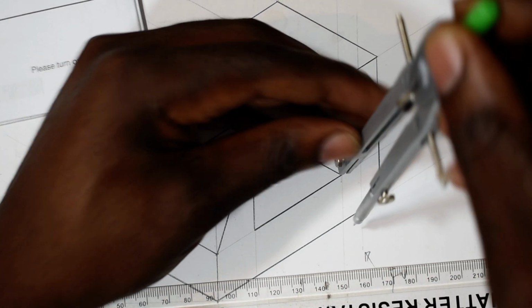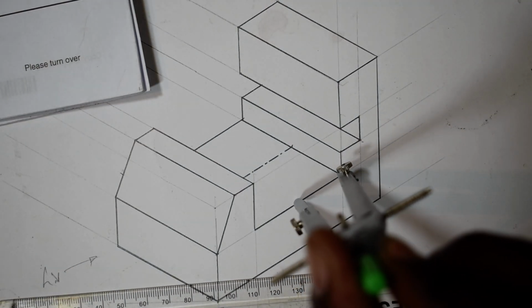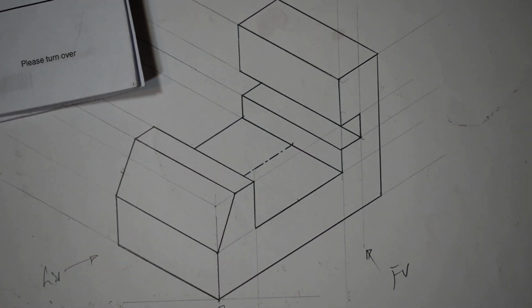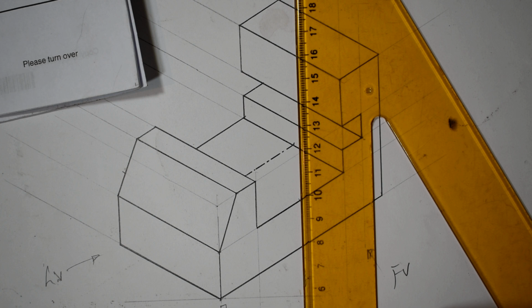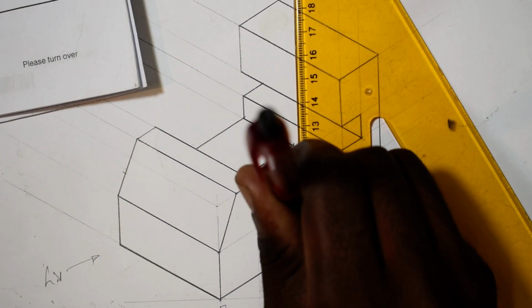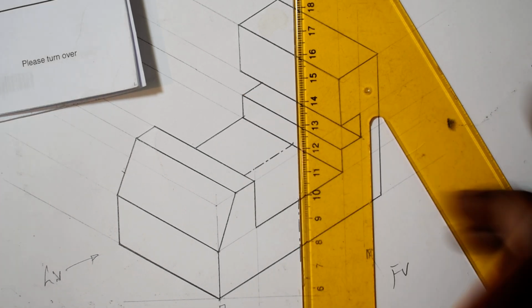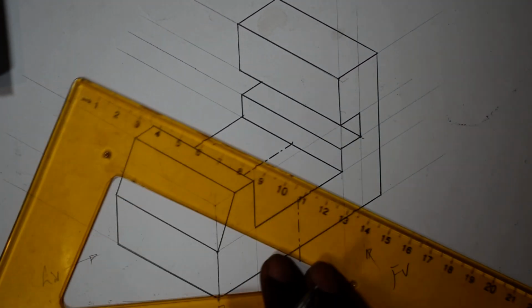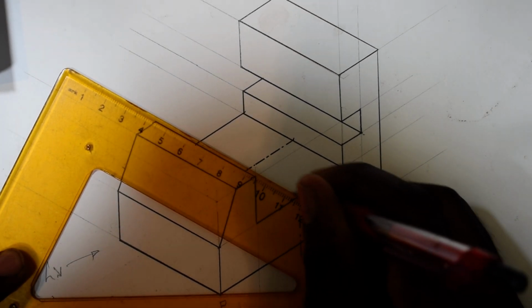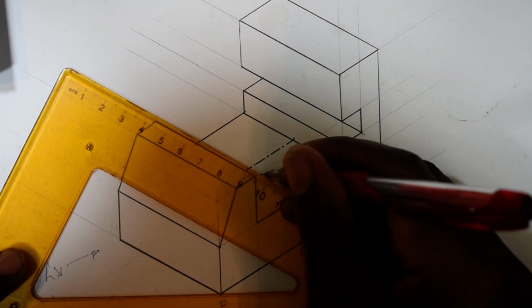So I can simply place it here and strike or mark there. You get it. And then from there, this is the center. Then from there till here, I can have the center.